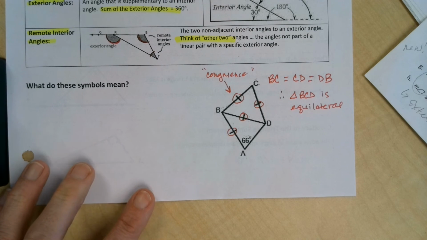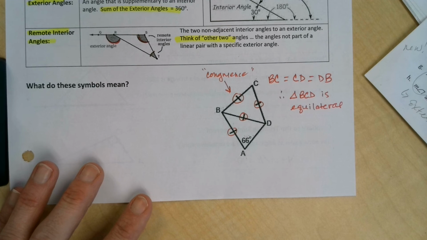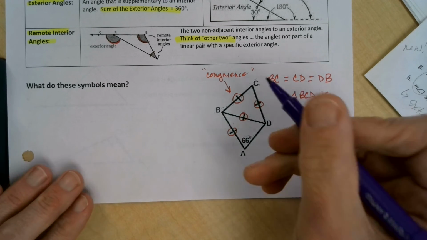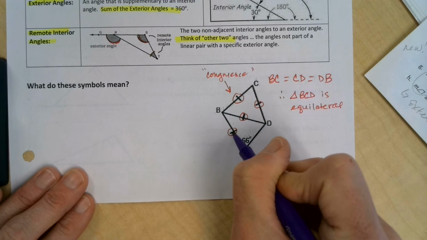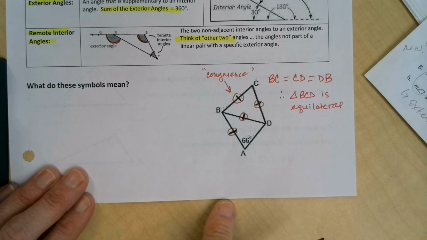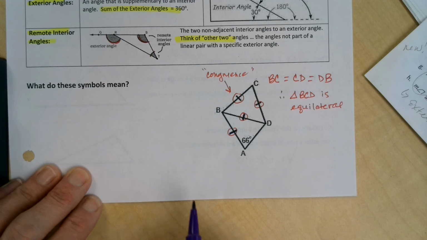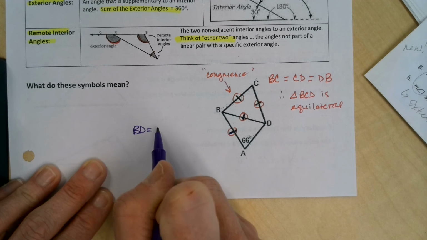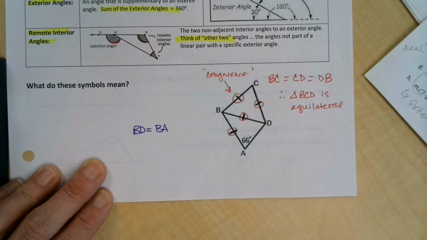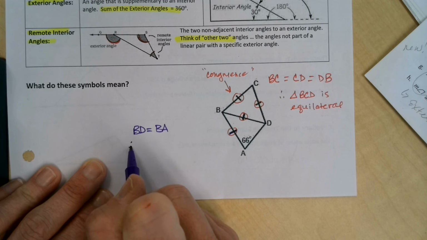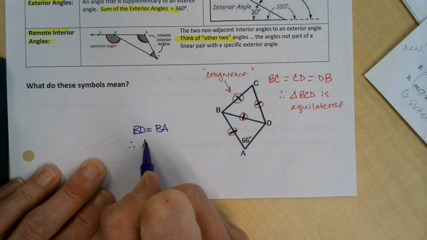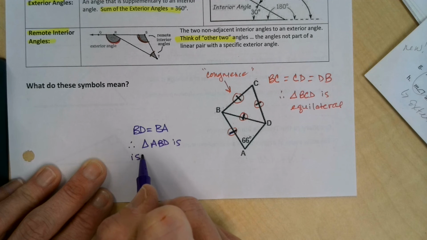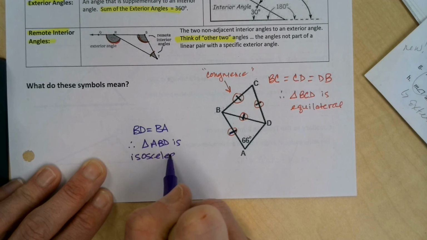Therefore, that triangle is equilateral. If I come over here, I can go ahead and know that this triangle has two congruent sides. So the distance from B to D is the same as the distance from B to A. So therefore, triangle ABD is isosceles.